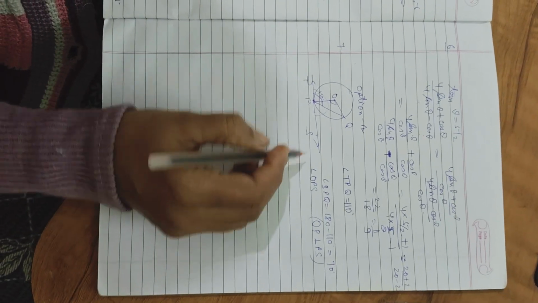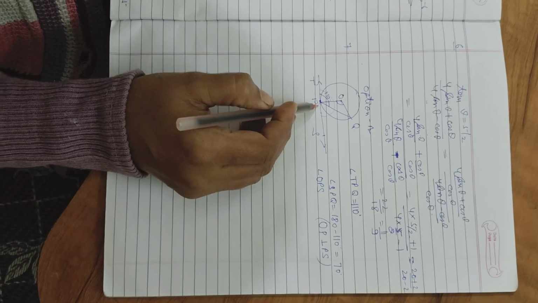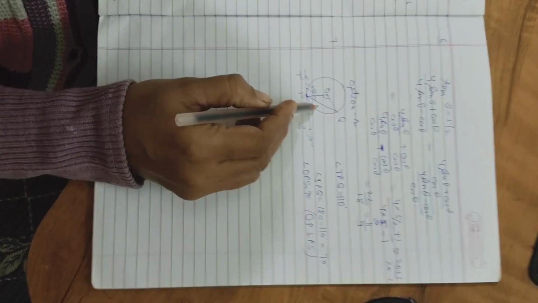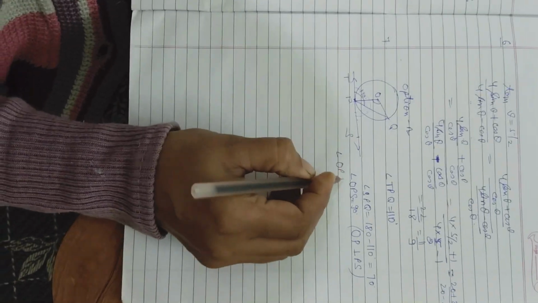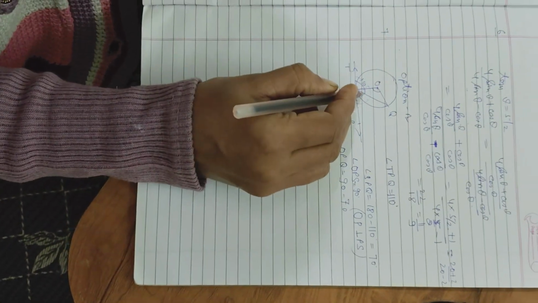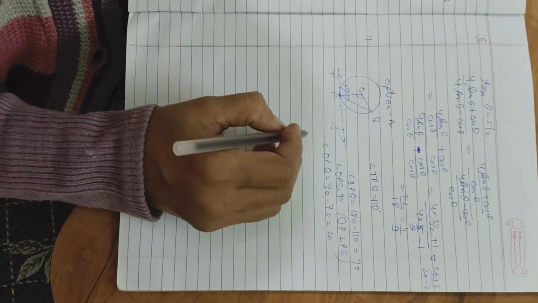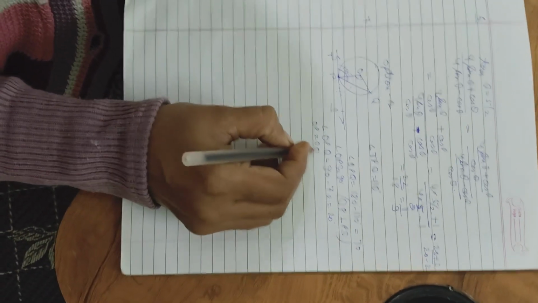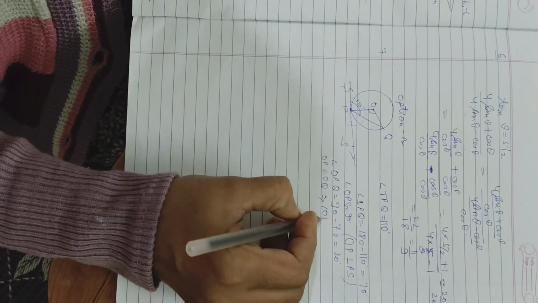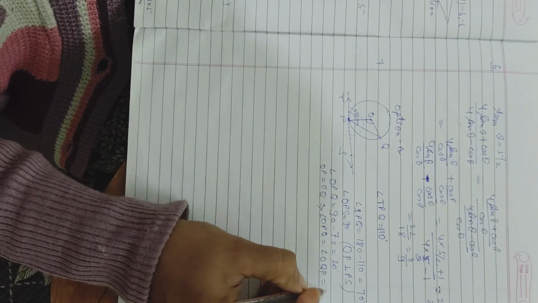In the chapter on circles, it is given that the tangent and radius at the point of contact are at right angles. That's why this should be 90. If this part is 70, angle OPQ will be 90 minus 70, which gives 20. Now, if OPQ is 20 and OP equals OQ, then in this triangle angle OPQ is the same as angle OQP. So both are 20.